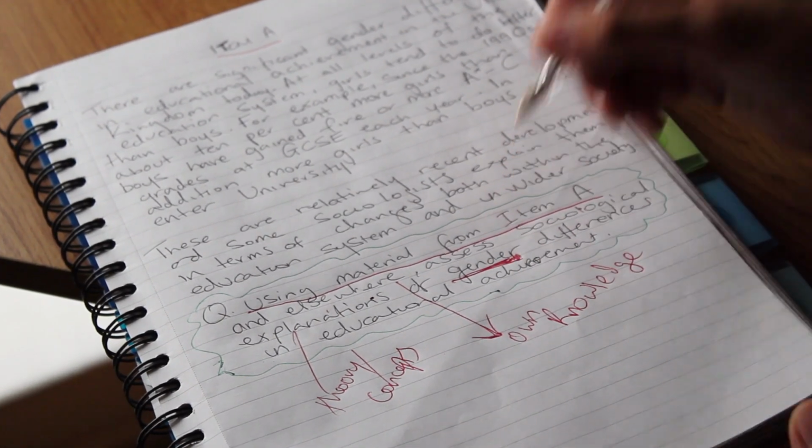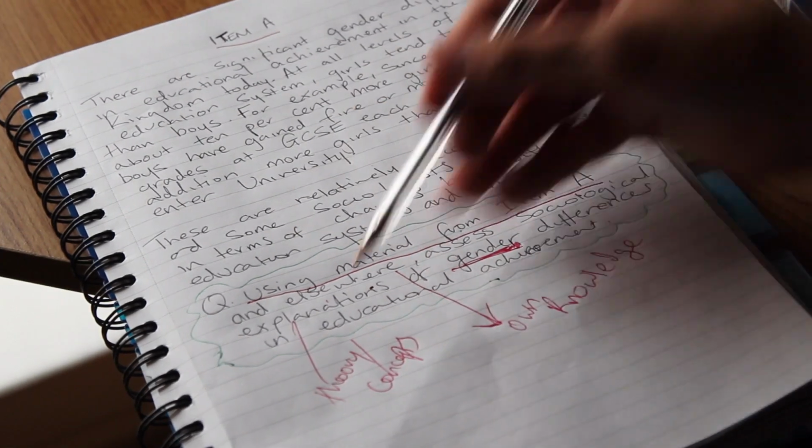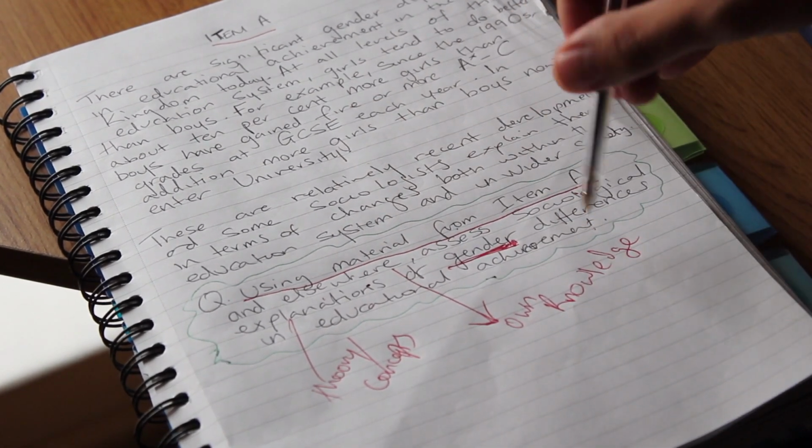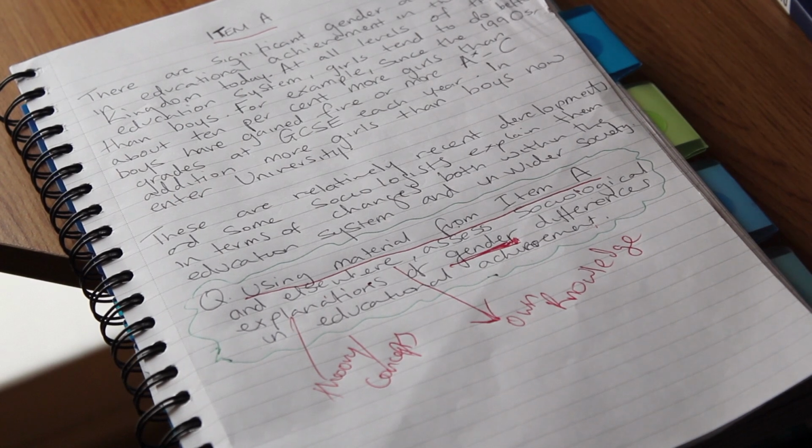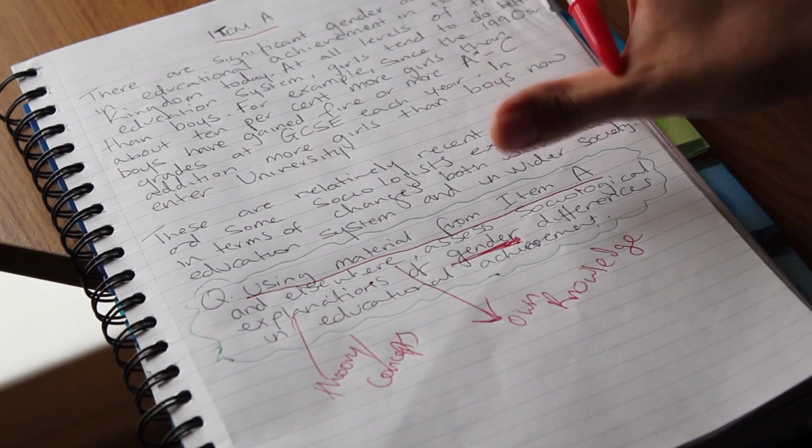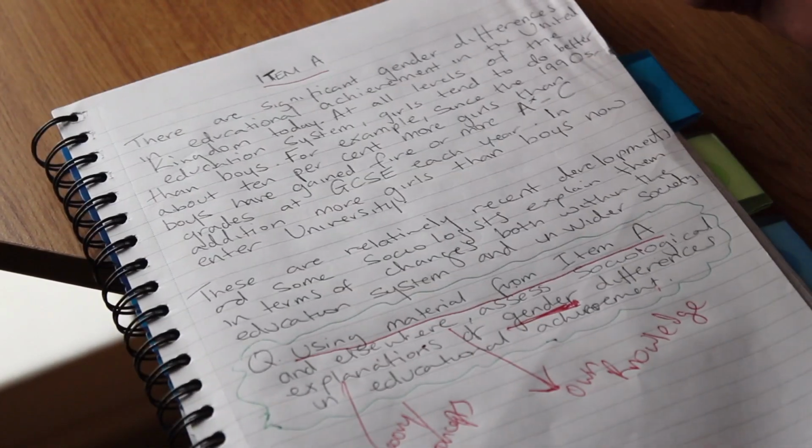So what's the difference between boys and girls? I'm guessing it says here. And look at educational achievement. So I'm not going to talk about crime or media. I'm going to focus on educational achievement.